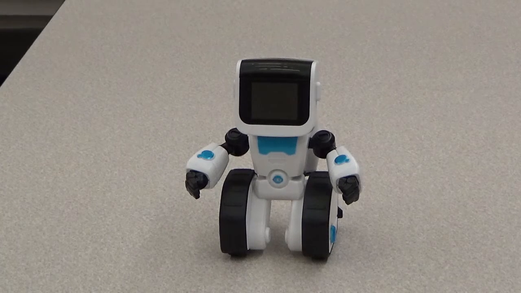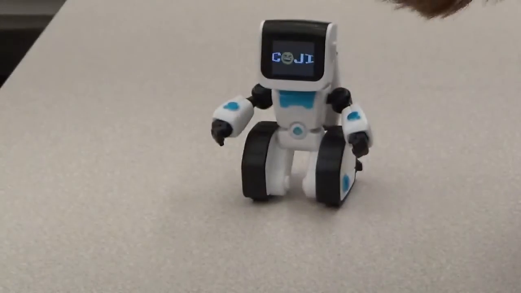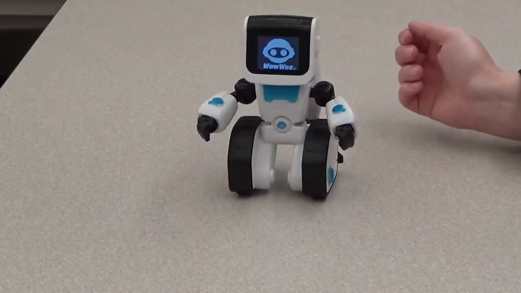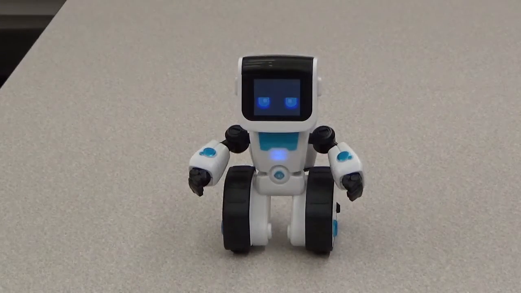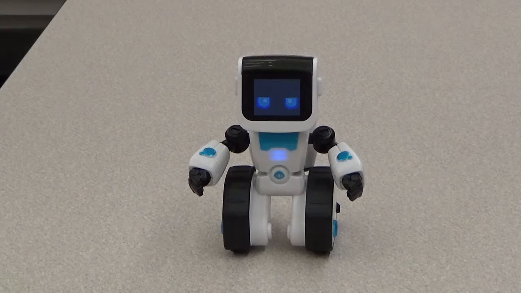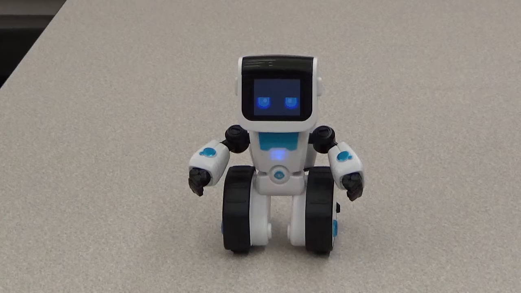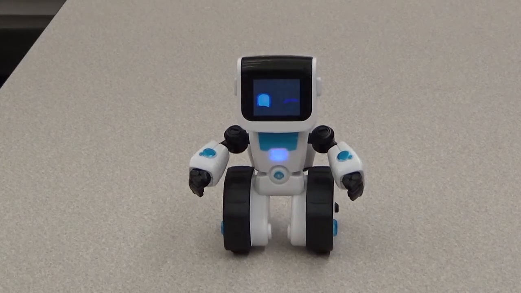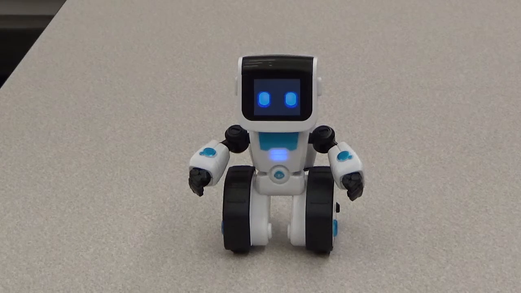Alright, are we ready to begin? We're going to power on Coji. If you don't remember, the power button is right over here. So we're going to turn Coji's power on. Alright, so here's Coji. Sorry, activating the tablet's a little tricky this morning.